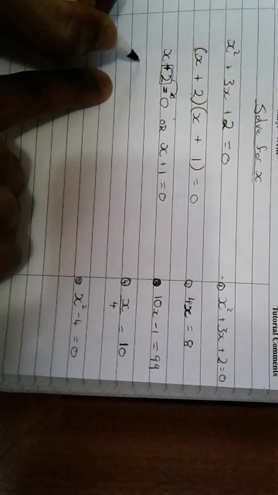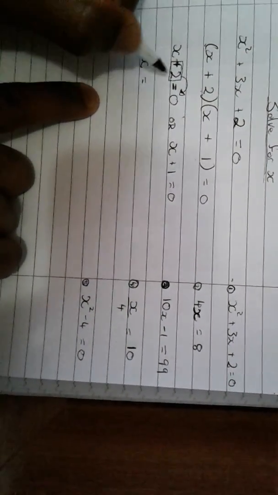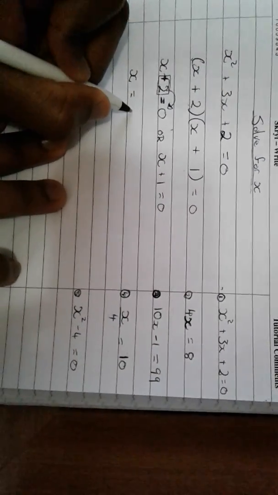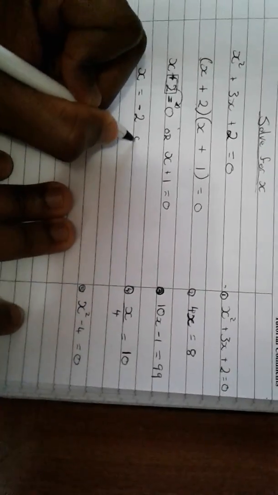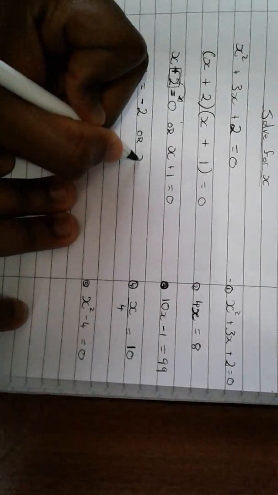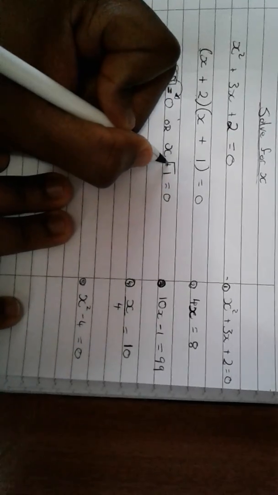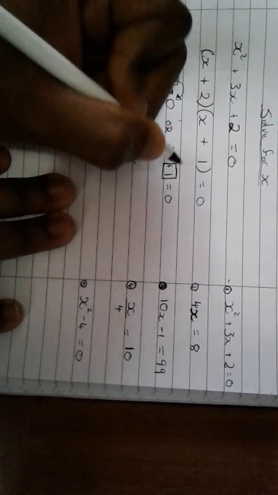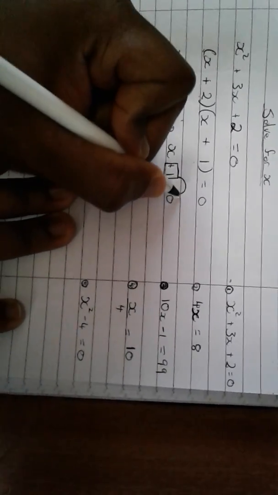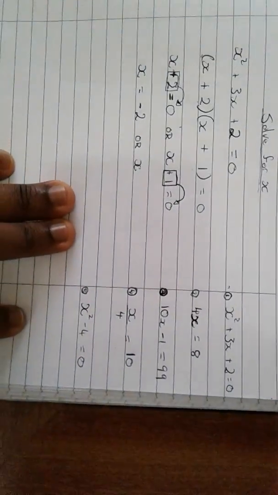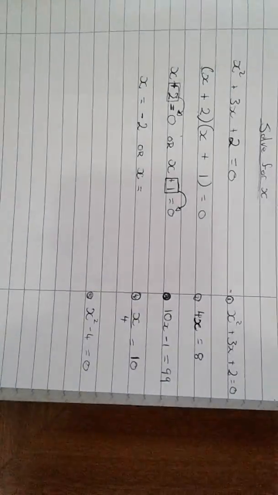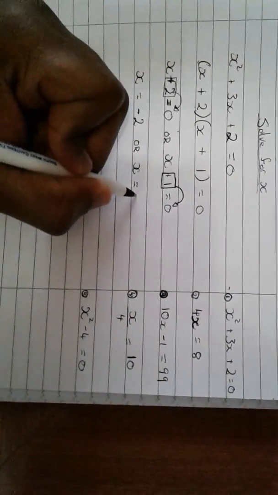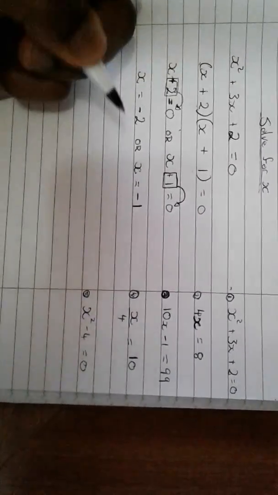So x is equal to, you take the 2 to the other side of the equal sign, it becomes negative 2. Or x, remember, we're doing the same thing again. We take this one to the other side of the equal sign, and it will change its sign. Don't ask me why, it's the rule of math. So it's going to become negative 1.